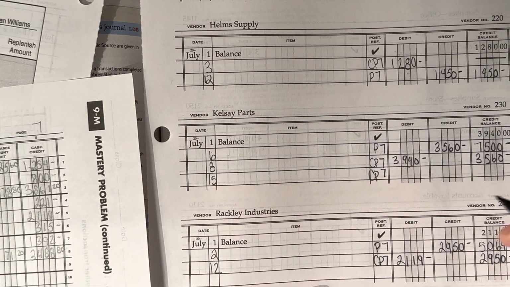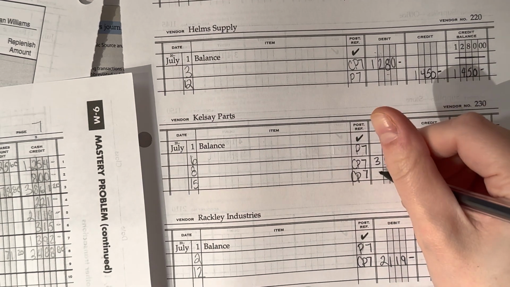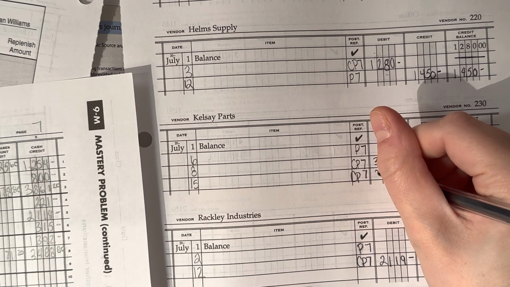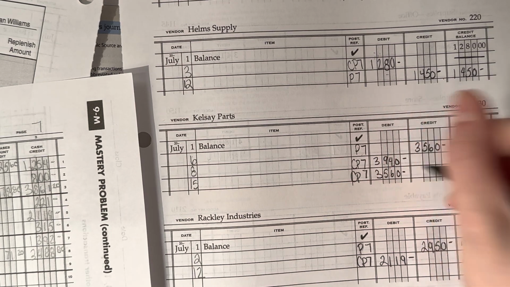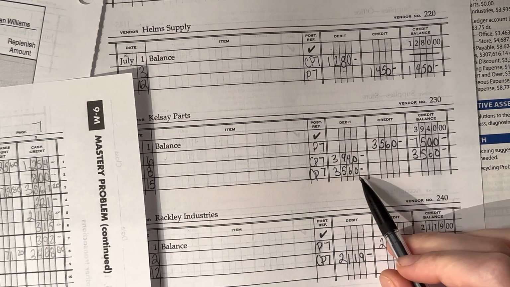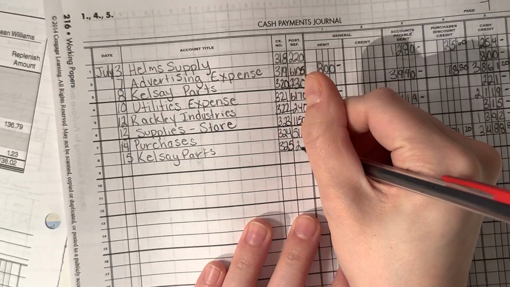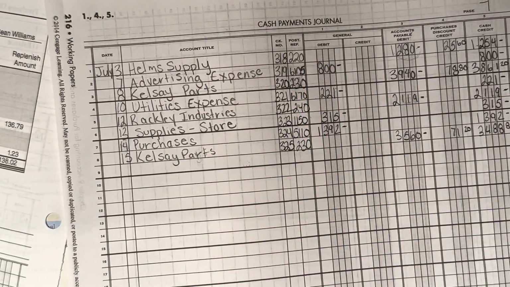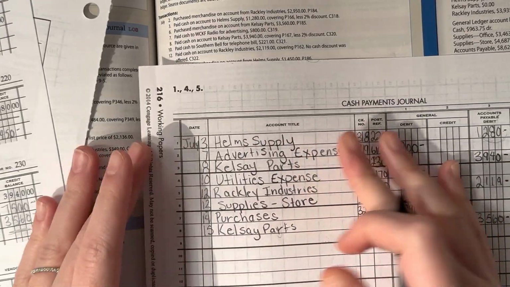And the amount was a debit of $3,560. Credit, debit, subtract, paid her off. $230 is the post reference. Got that one right. Great. We don't post the other stuff till the end.